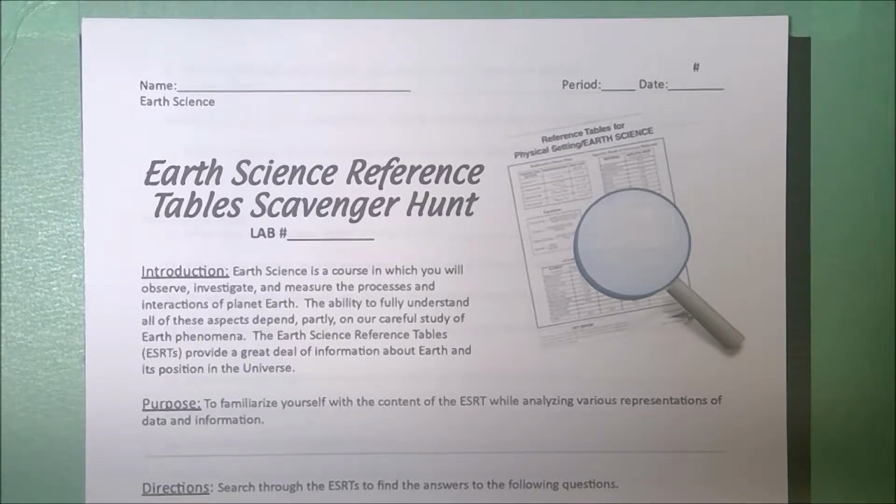You have received your reference tables either Tuesday or Wednesday in class, and you need to have them all the time available. A lot of answers on the regions come from the reference tables, and it's really helpful to get to know them well and to know what information is available for you.